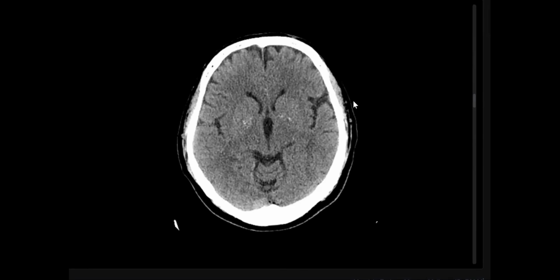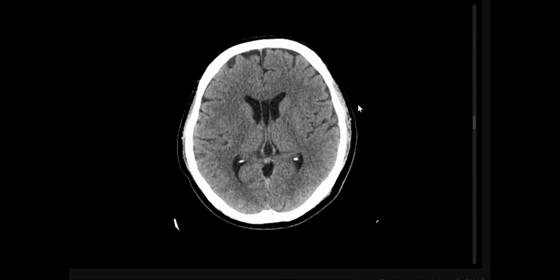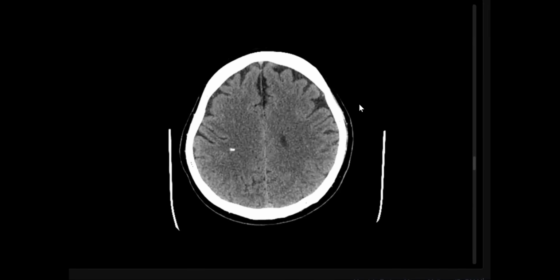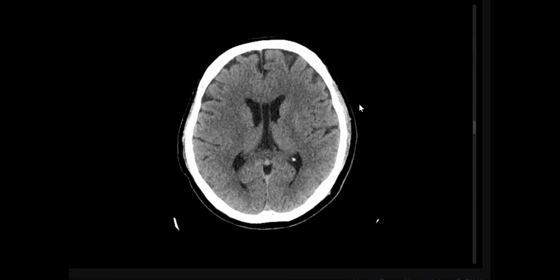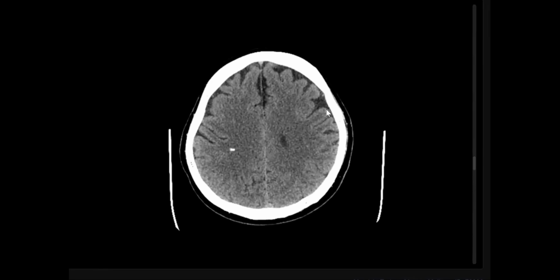In my routine practice, I will measure the Hounsfield units to confirm whether these are areas of calcifications or hemorrhages. Apparently some of them are relatively more hyperdense, more in favor of calcifications, and it can be multiple calcified cavernomas, because the patient has acutely presented.